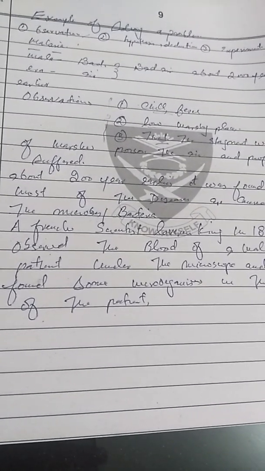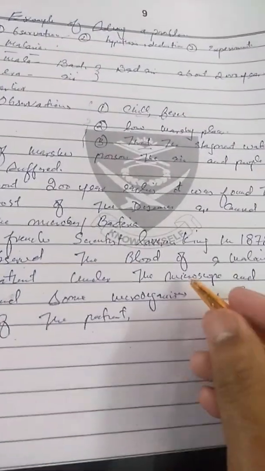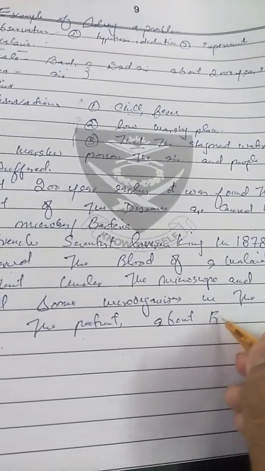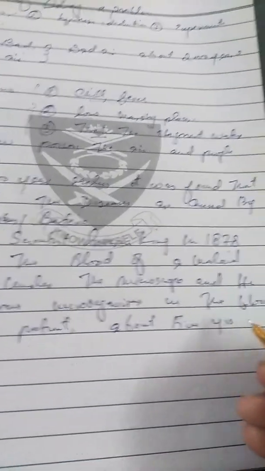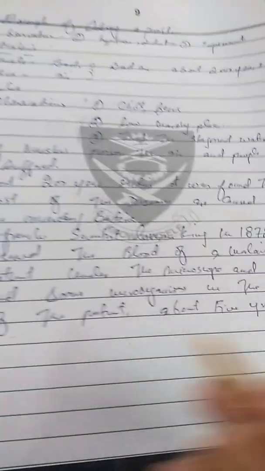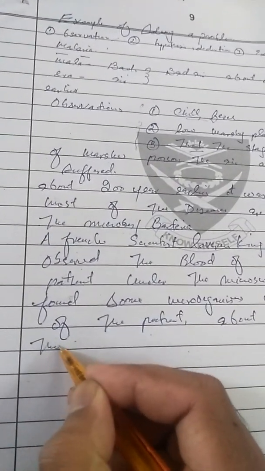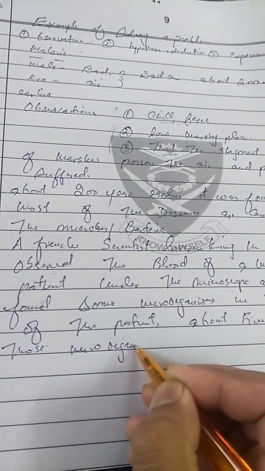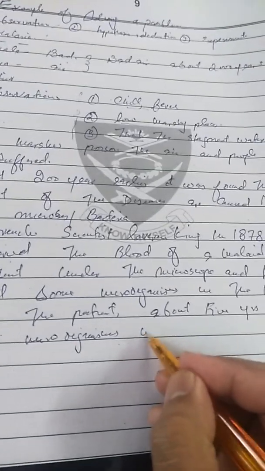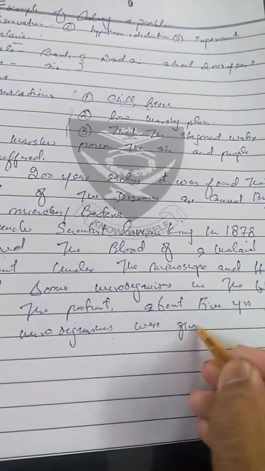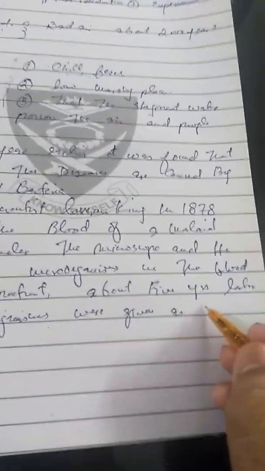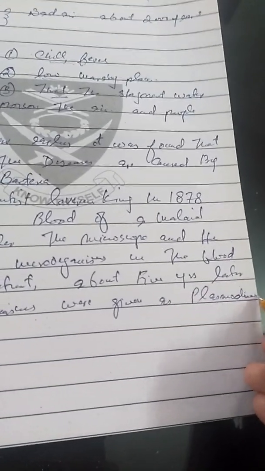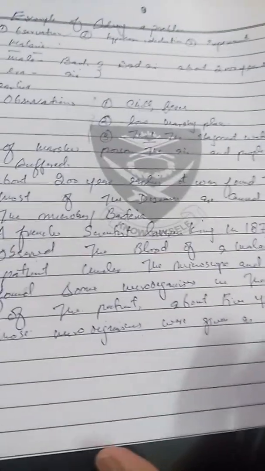Later on, about 5 years later, those microorganisms were given the name Plasmodium.